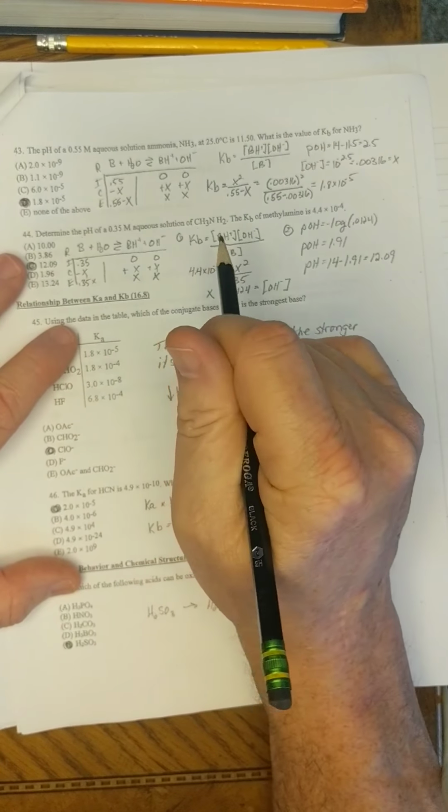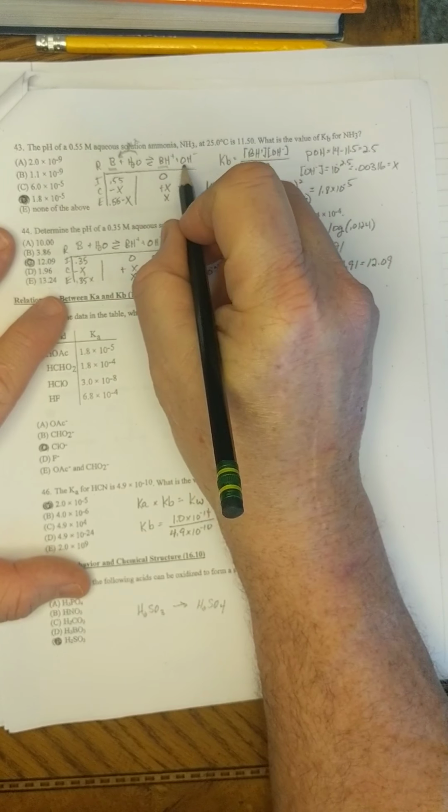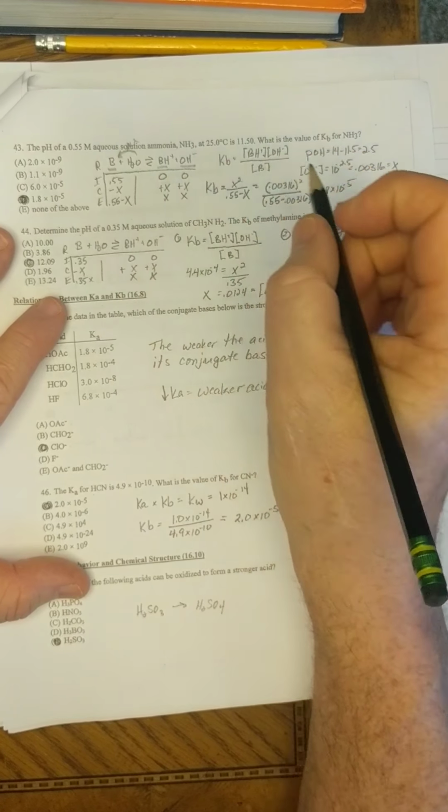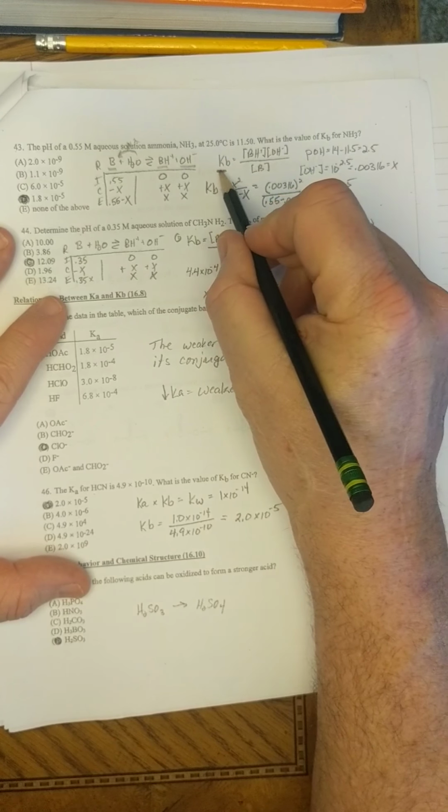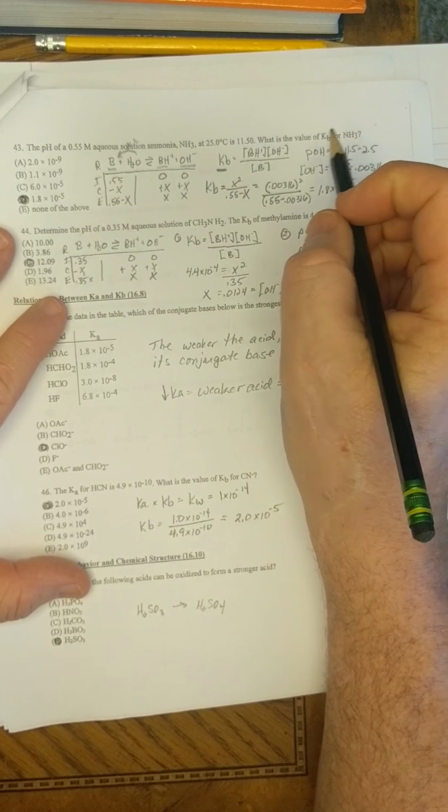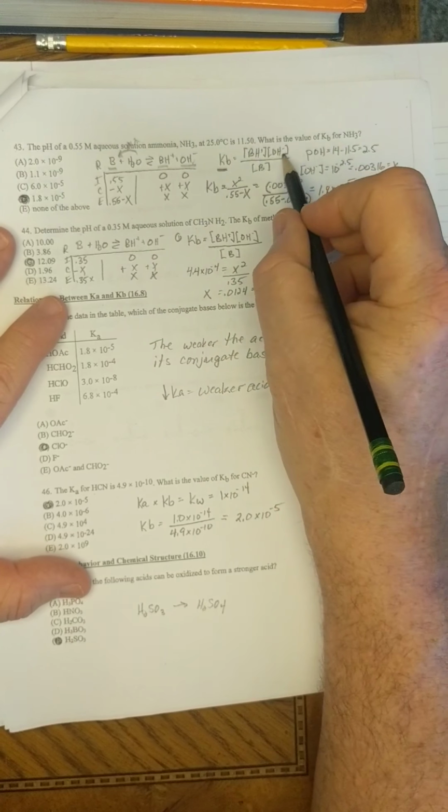What's the value for Kb? What's different about this one, it's a base, so it's accepting the H. You have to have water in it. You could say BH plus OH, knowing that this expression is now a Kb, and we're solving for OH, not H.